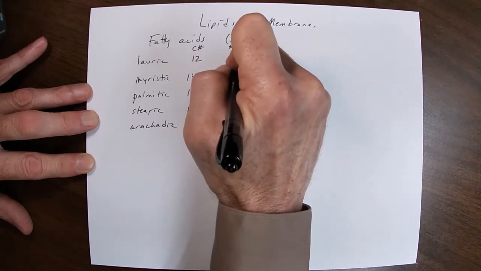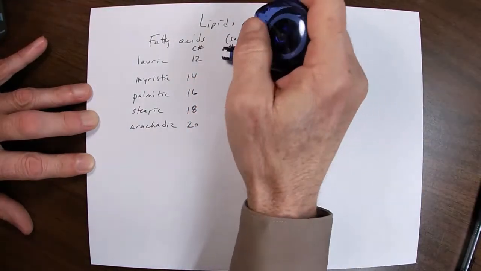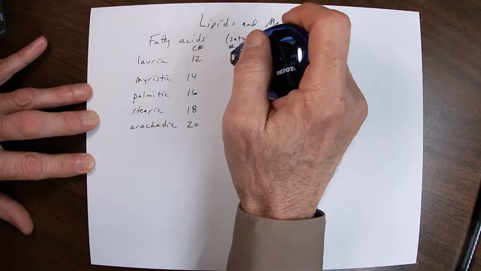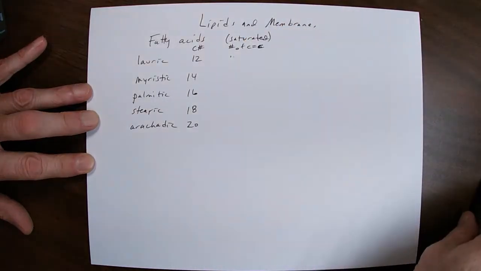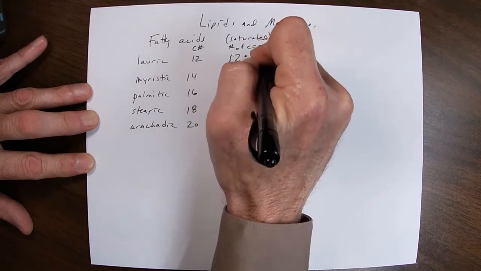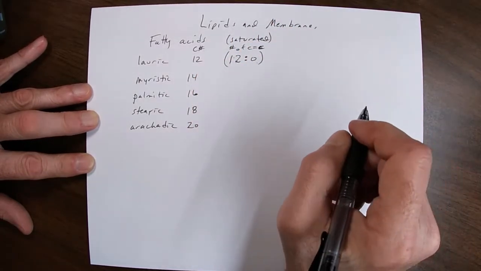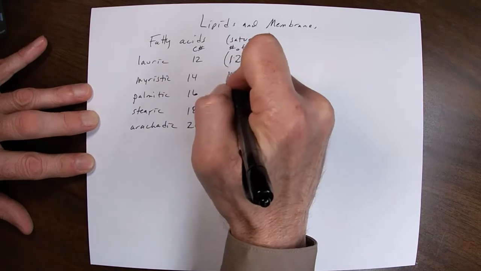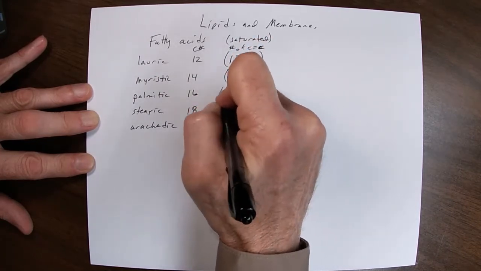Okay, so our shorthand notation for this is 12:0, 12 carbons, 0 double bonds. So these are all pretty easy.